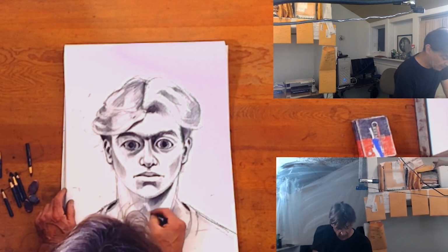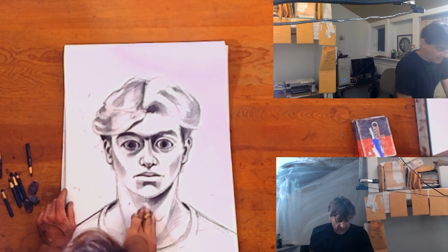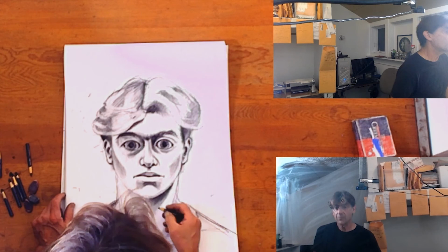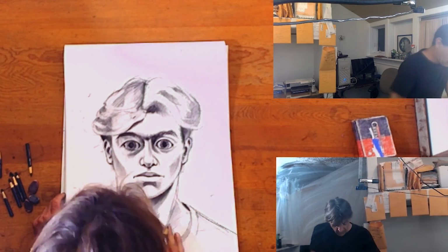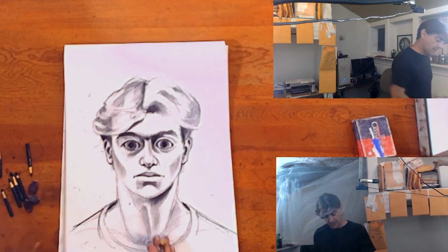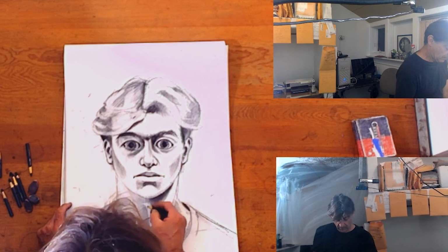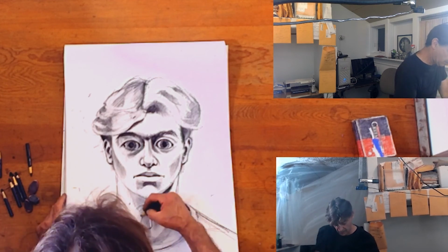And then on the interior of that form, I got a value change happening in here. Bright with the light coming this way, and then value change coming down into there, a little bit softer. Yeah, it's a little bit darker up into here, structured light and shadow.